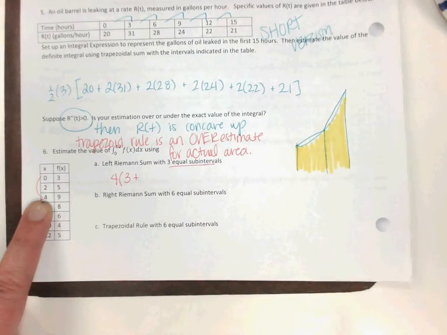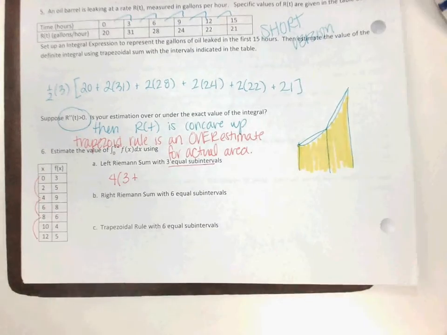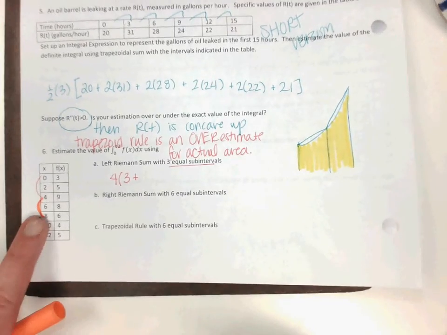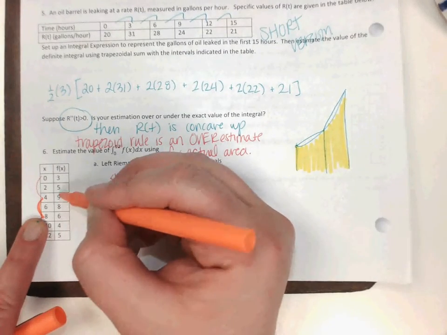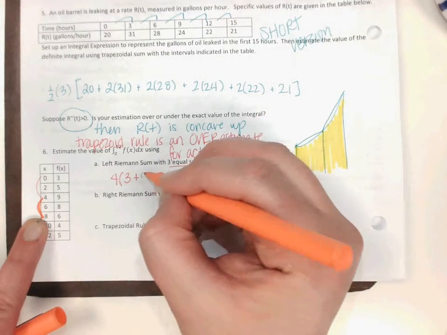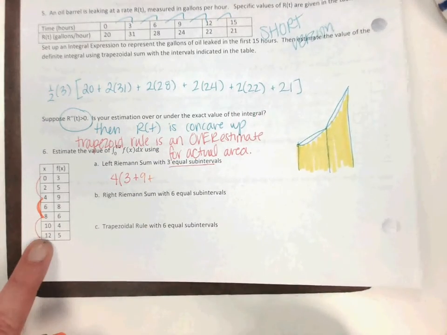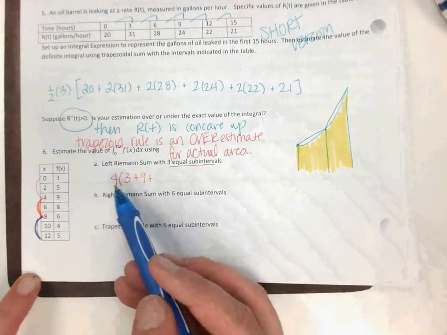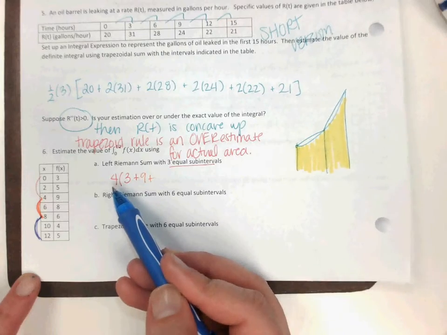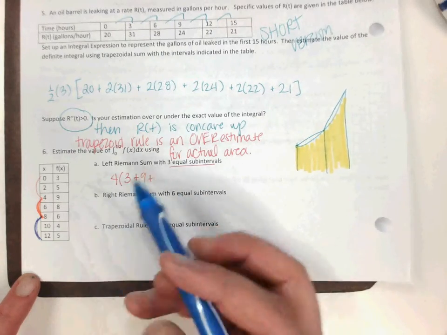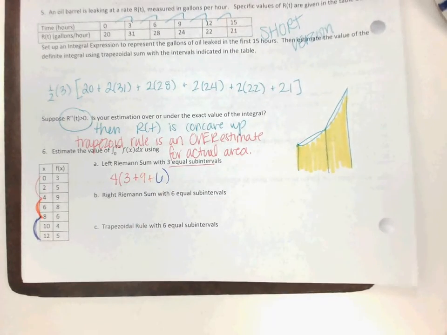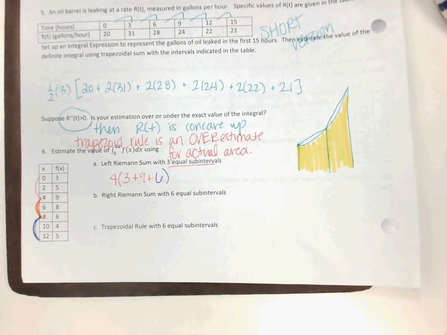Okay, then I'm going to go to my next set of 4. Now I'm going from 4 to 8. My width is still the same, it's still 4 across, but which of these 3 is my left y value? 9. And then for my last set of 3, from 8 to 12, how wide is it? Still 4, that's why I was able to pull it out. But my left y value will be 6. Usually you do every single one, but if it says 3 pieces, you got to do 3 pieces.